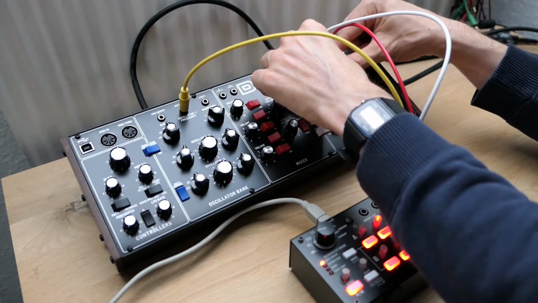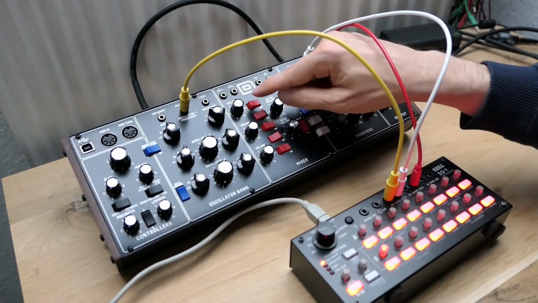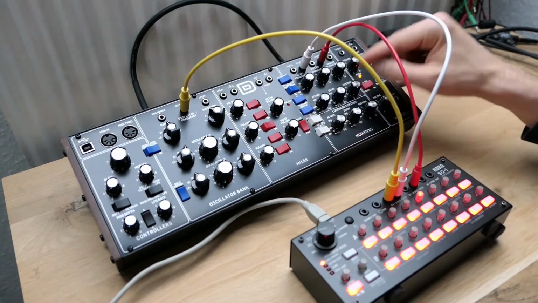And, well, it depends on your personal taste if you celebrate this filter or not. It's certainly not the only legit filter design out there.